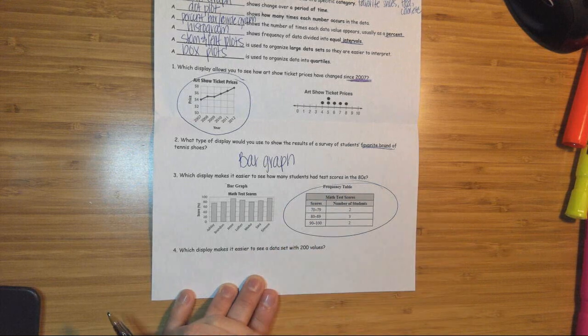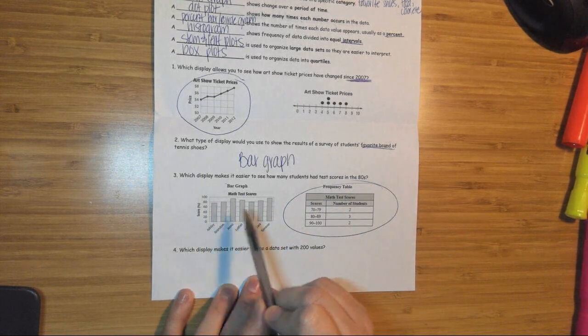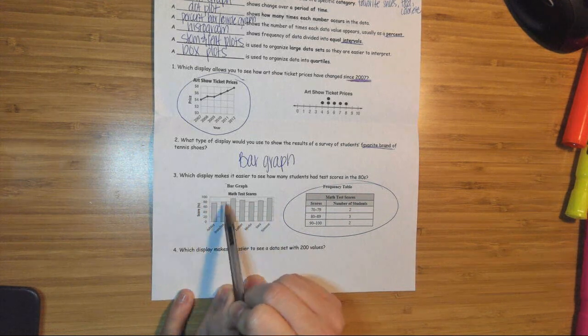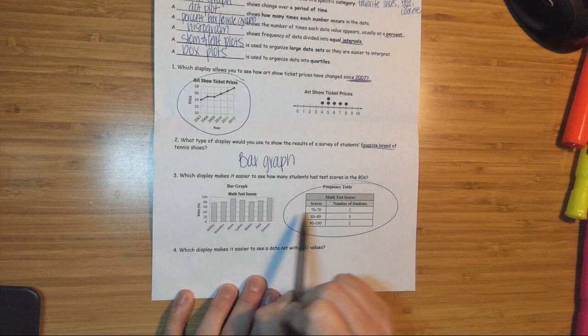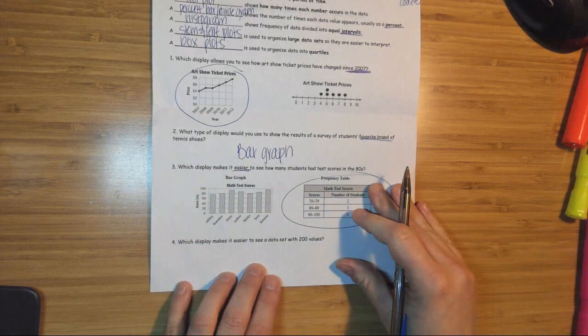So I would say a frequency table. This one's much easier to see. Could you technically figure it out? Absolutely. You'd have to just be careful that you didn't get up into the 90s range. So this one you could use, but this one is definitely easier. So that's the key word there, easier.